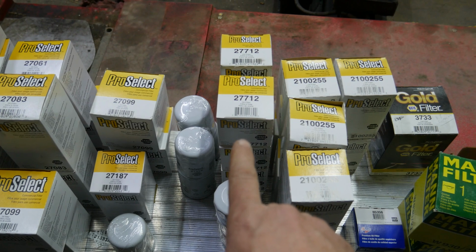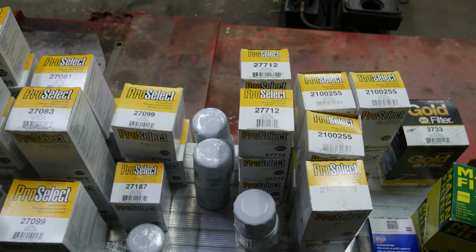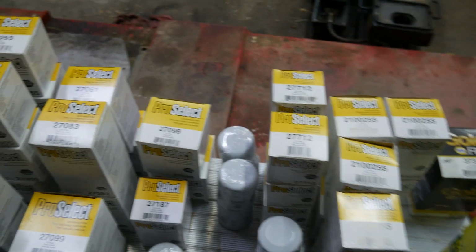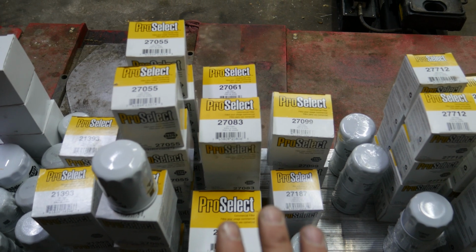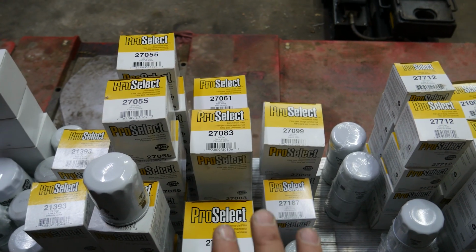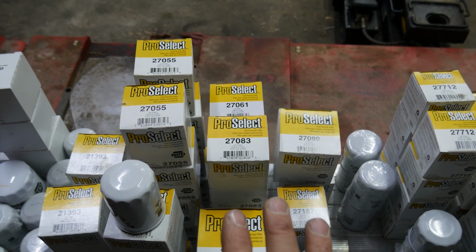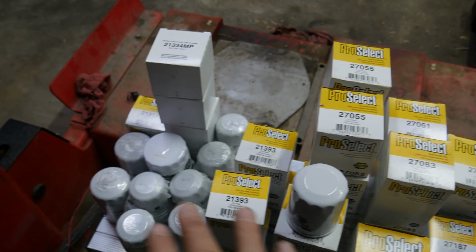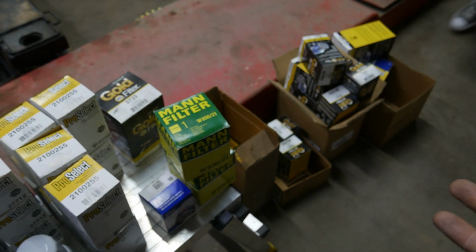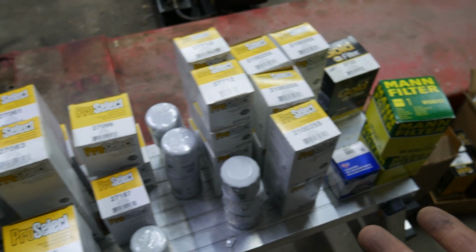These 7712s, we went with OEM Subaru filters. Haven't sold that in a couple years, so we're pulling that one. Some of these I'm just reducing inventory on, and I may just set these aside or send them back. I'm not sure how much of this stuff I can send back because it was purchased a couple years ago. But we have quite a few numbers, so we probably have $500 worth of filters here in inventory that didn't need to be in our inventory.